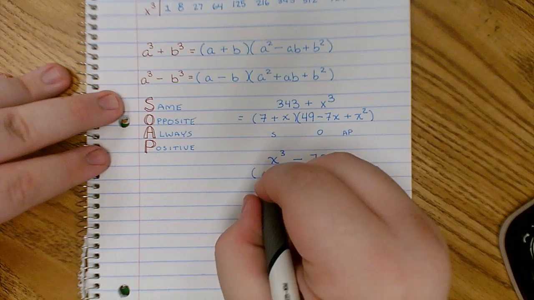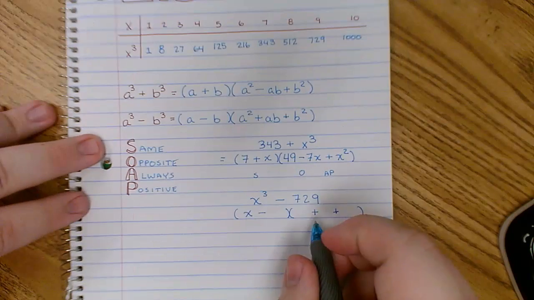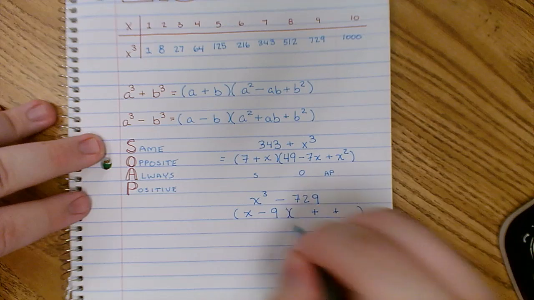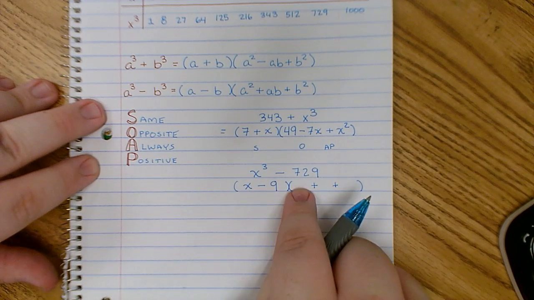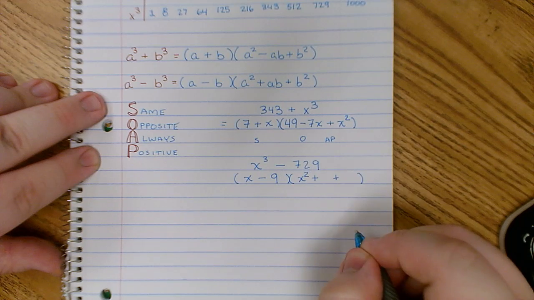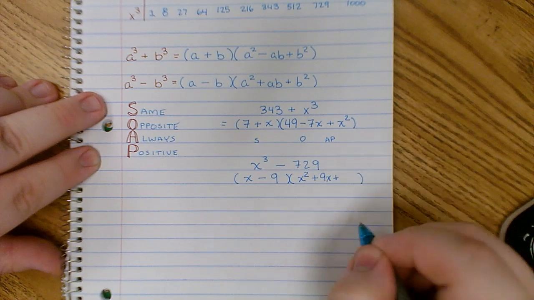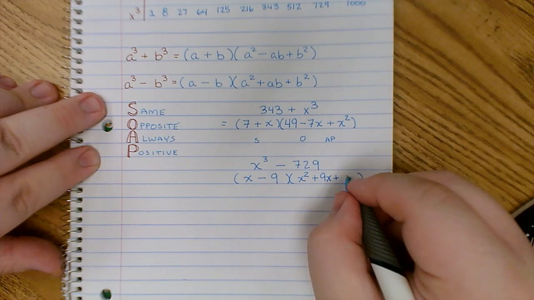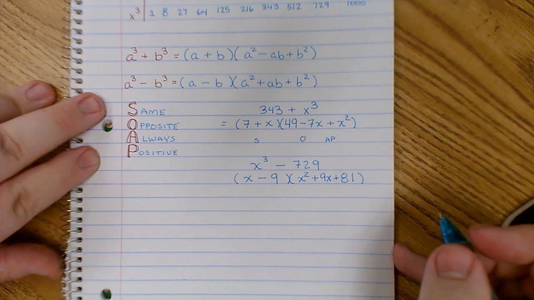Cube root of x cubed is x. Cube root of 729, looking up at our little table here, is 9. Okay, x squared is our first term in our trinomial. X times 9, or 9x, is our middle term. And 9 squared is 81. Boom, that's it. Nothing left to do here.